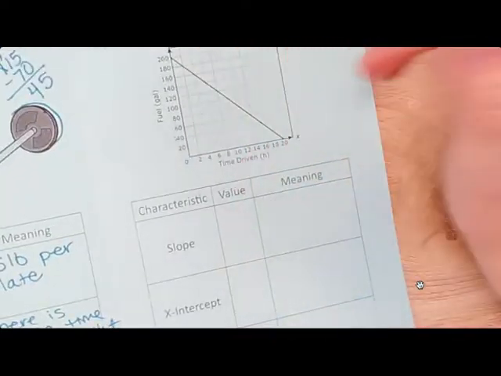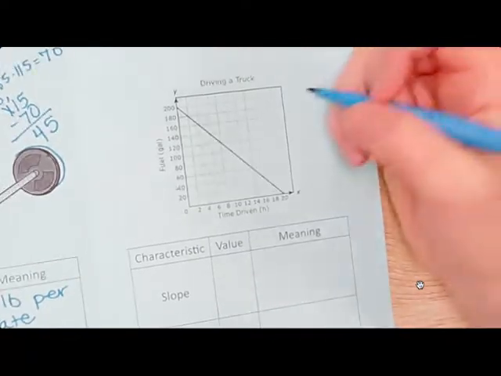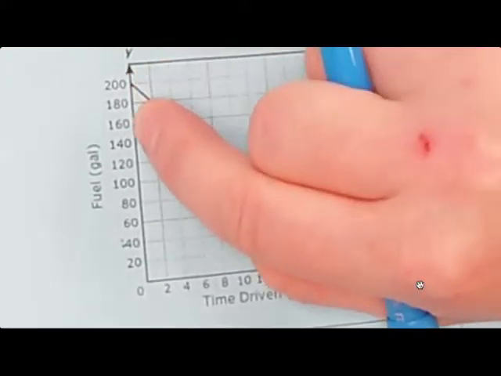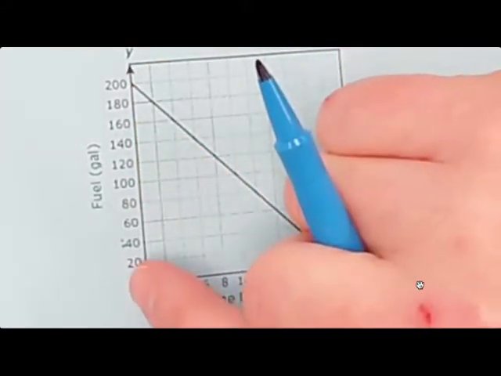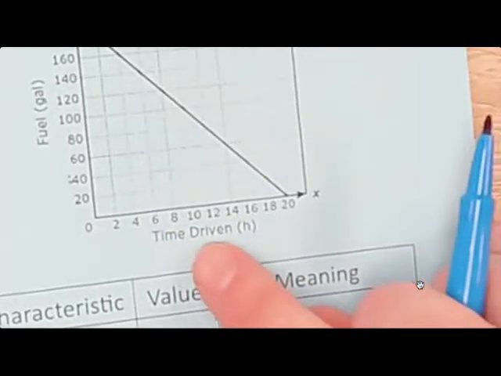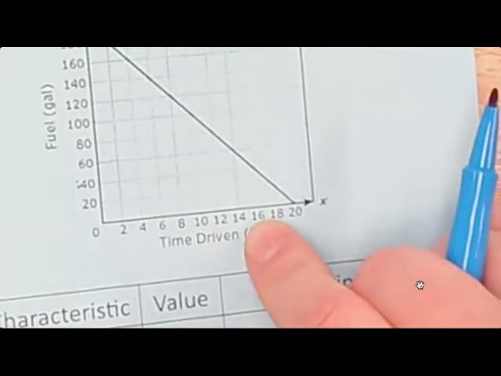Okay, so let's look at this last example, driving a truck. Something you have to pay attention to is the scale here. We have fuel, which starts at 20 and goes by 20s. That's the fuel in gallons. And then the time driven, H, hours.